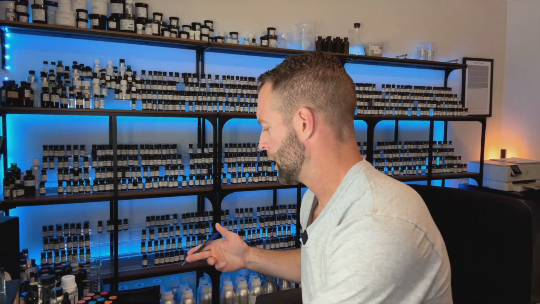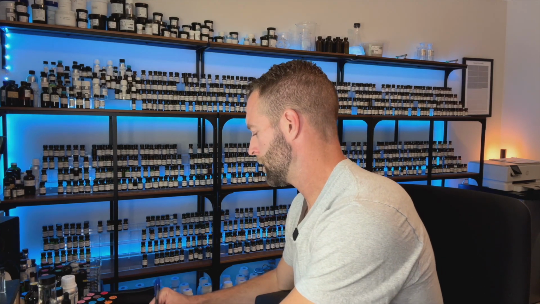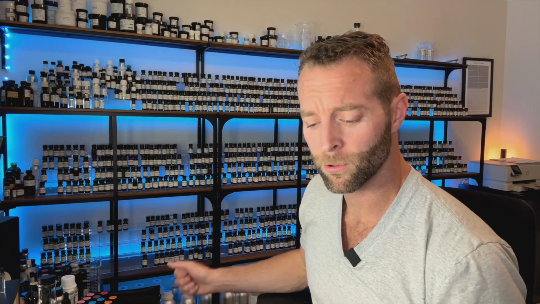I'm going to do florals, and then we're going to do fruities. Let me update my strip here. Interestingly, the Divana and the Osmanthus are going in the fruity category. They're not going to be in the floral.